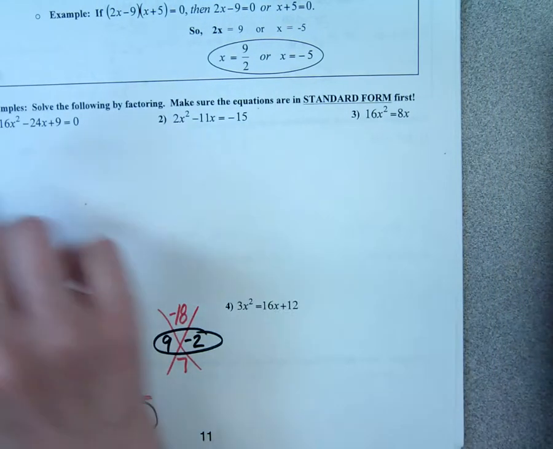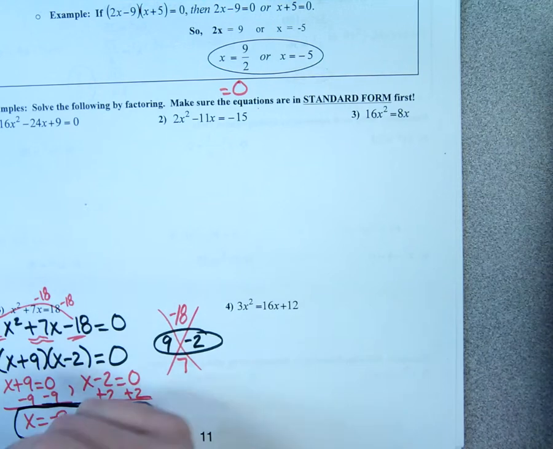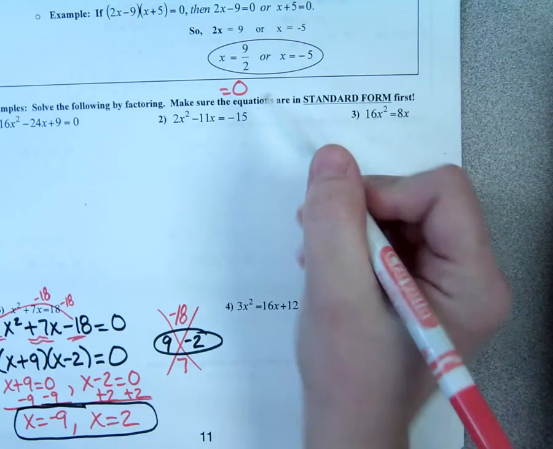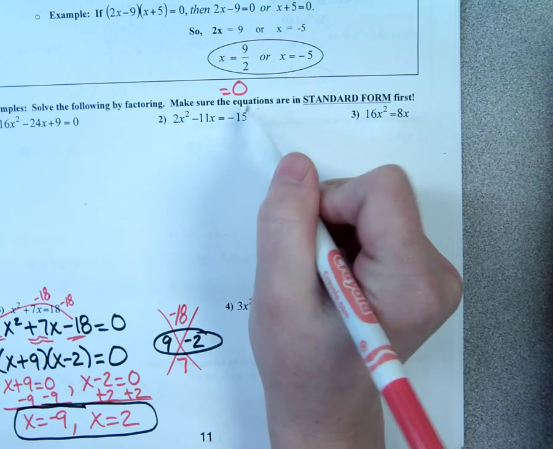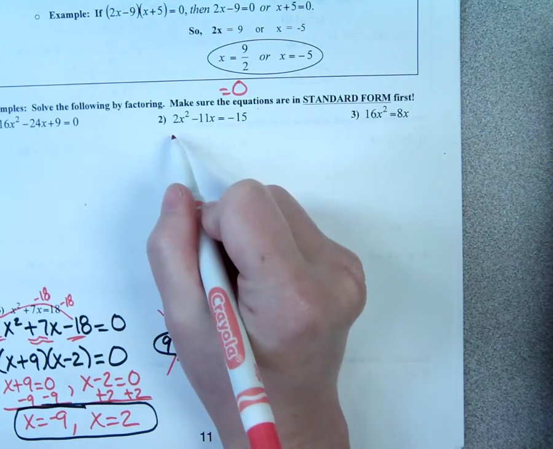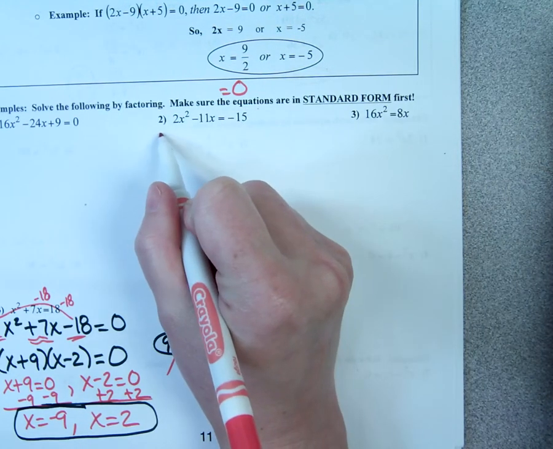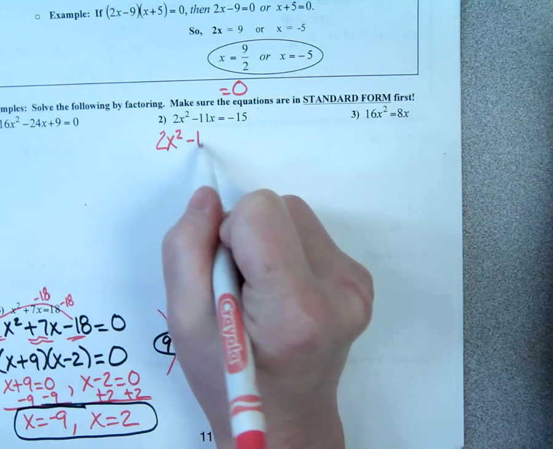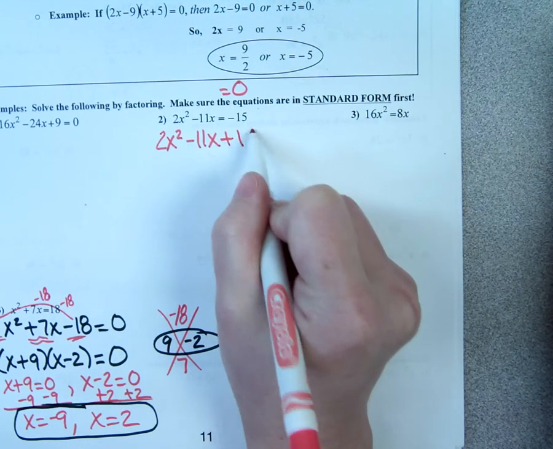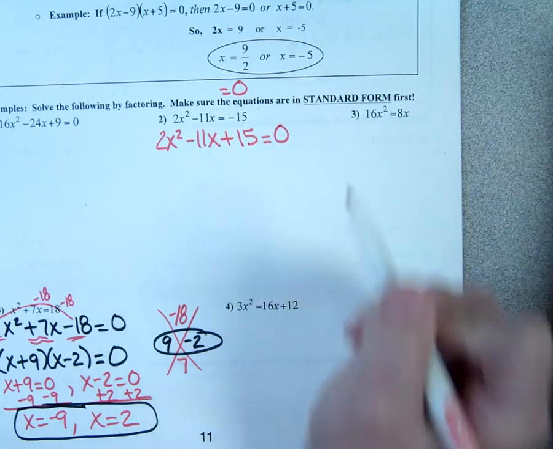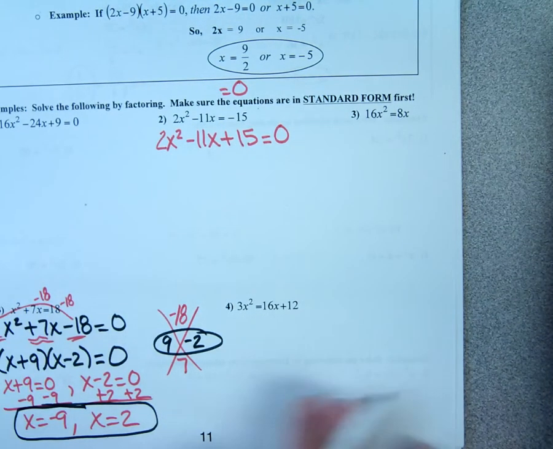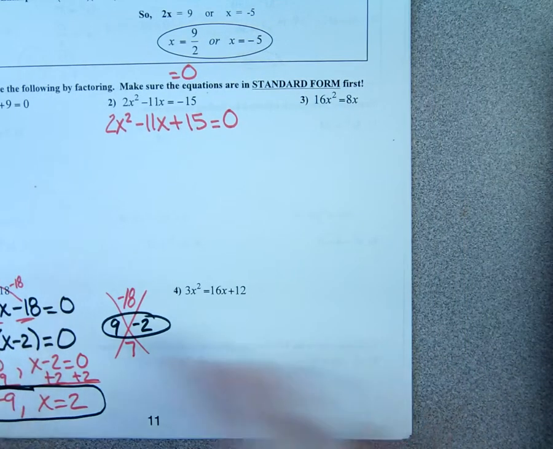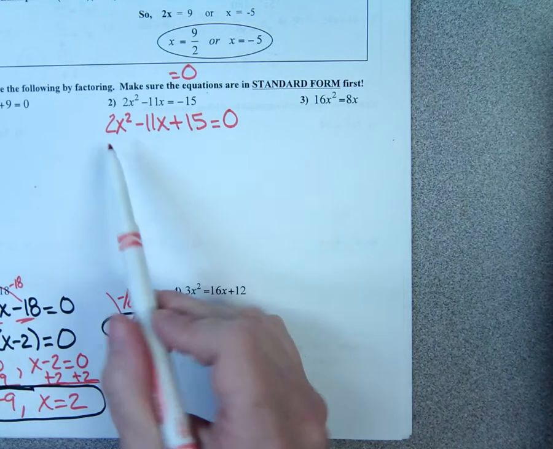Okay, does number 2 say equals 0? Okay, so I have to make that happen. So how can I move the minus 15? Add 15. Okay, so if I'm going to add 15 to both sides, what would my new left side say? Plus 15. And now equals 0. So if you add the 15, it's 0 on the right side, and then there's a plus 15 now on the left. Okay, so I'm just going to go through my process here.